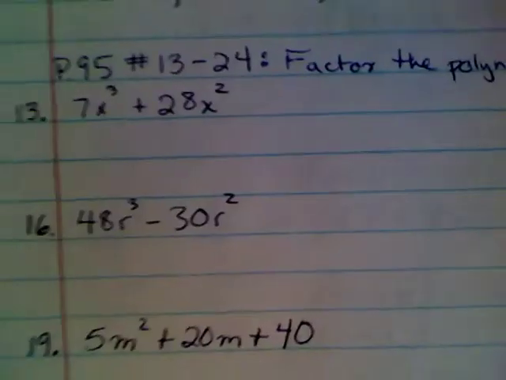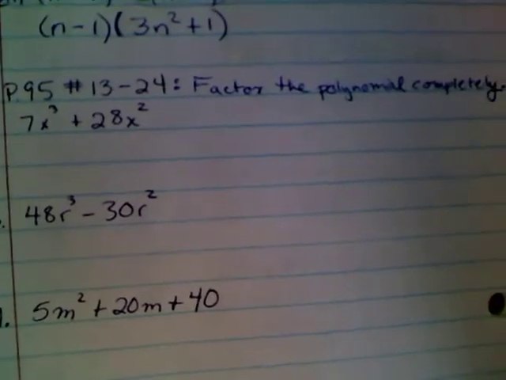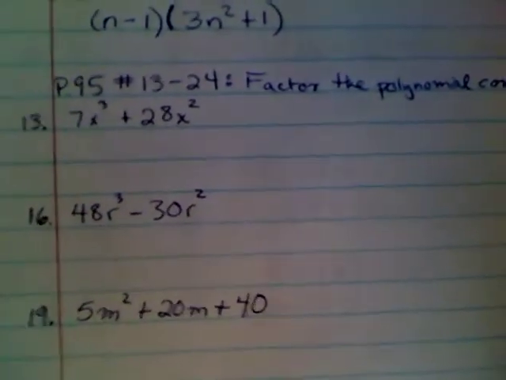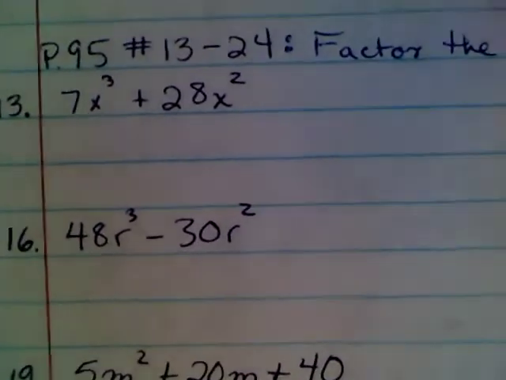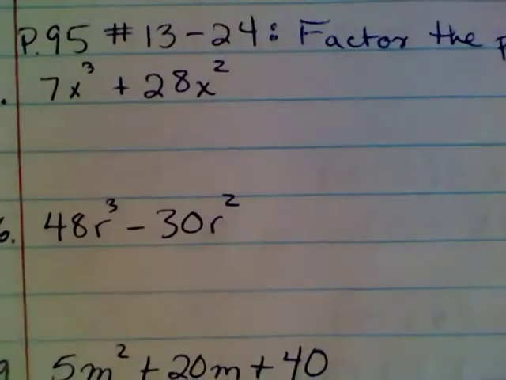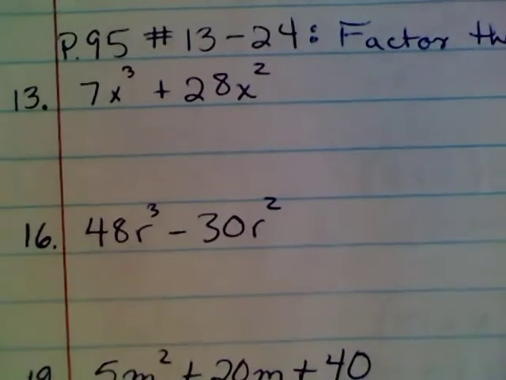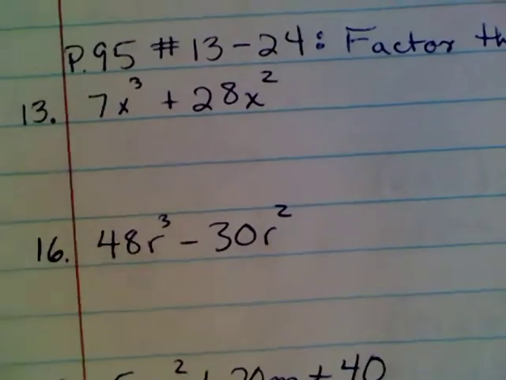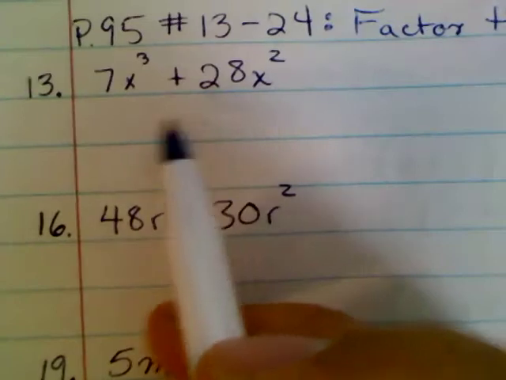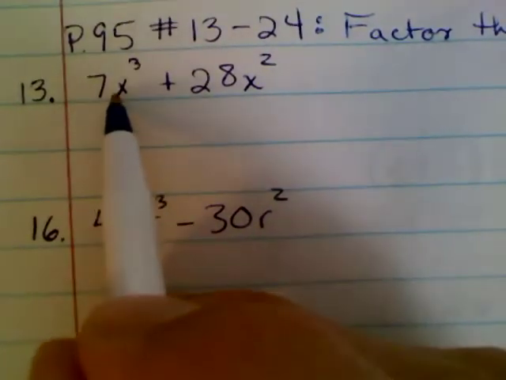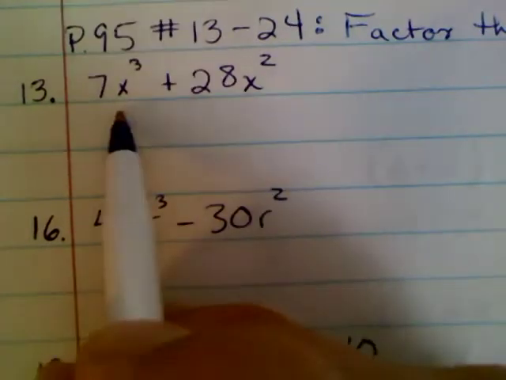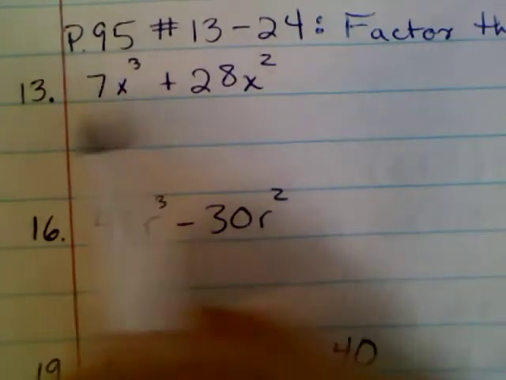All right, so in the Math 1 book, at page 95, it says factor the polynomial completely. So that's what we intend on doing on numbers 13 through 24. Here we go. 7x cubed plus 28x squared. What you're going to look for is a greatest common factor. It's just two terms. It's not a difference of squares or anything like that.